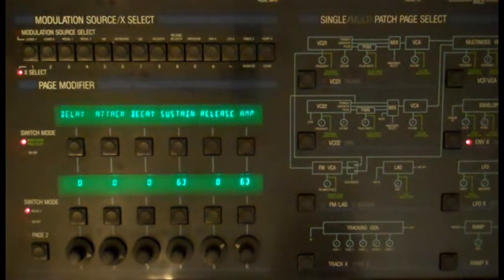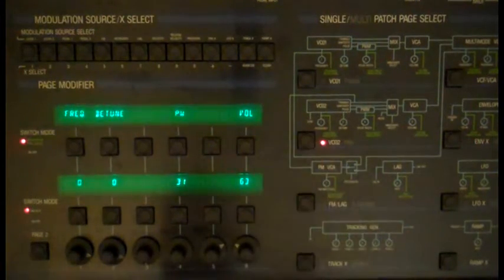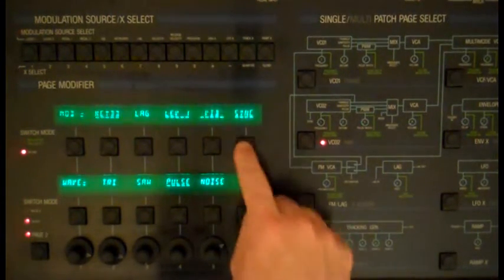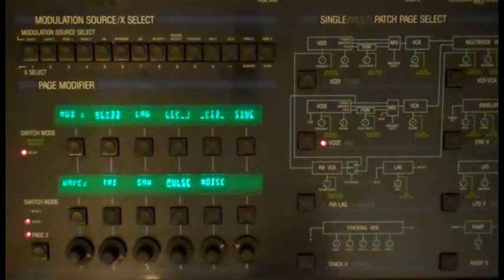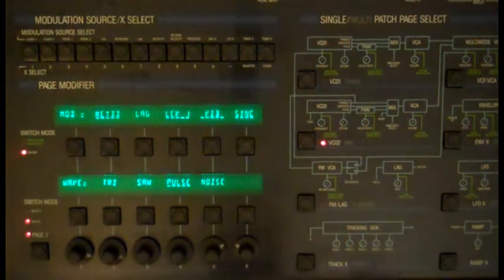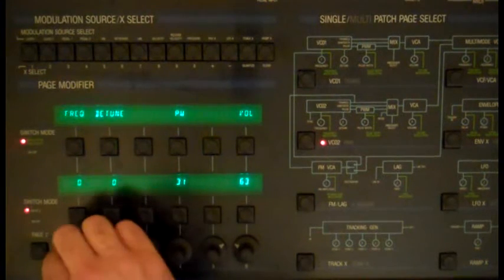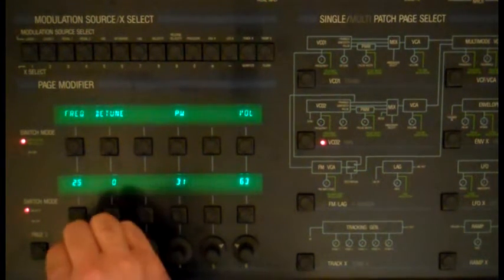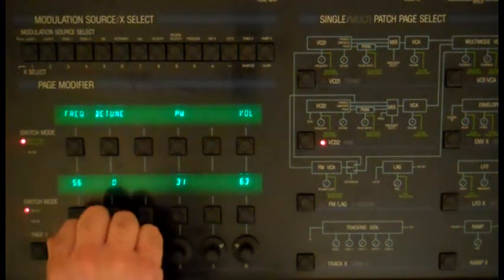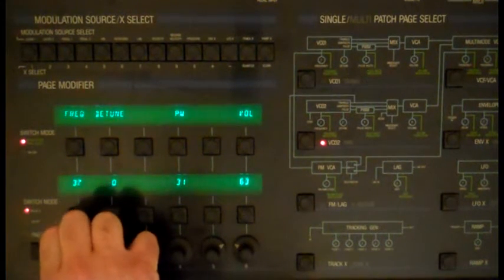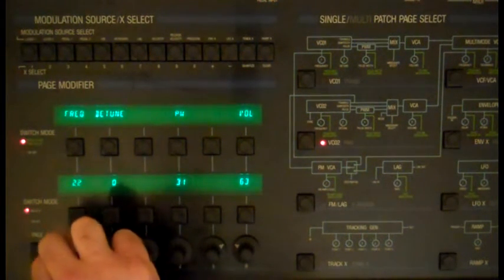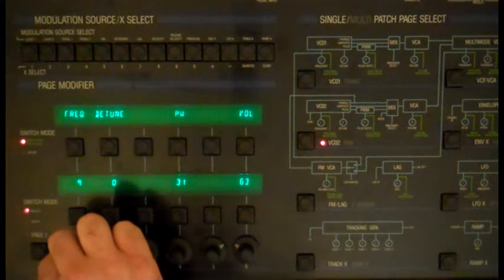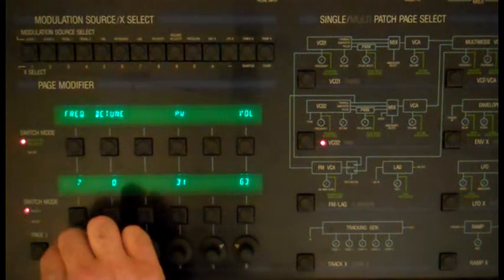Returning to VCO2, this is where all the action happens. On page 2, toggle the sync feature on. Remember that sync forces oscillator 2 to have the same pitch as oscillator 1. So when the pitch of oscillator 2 is changed, you can hear the effect. What I want to do is assign a modulation source to perform this frequency change for me. For this task, I will use envelope 3.